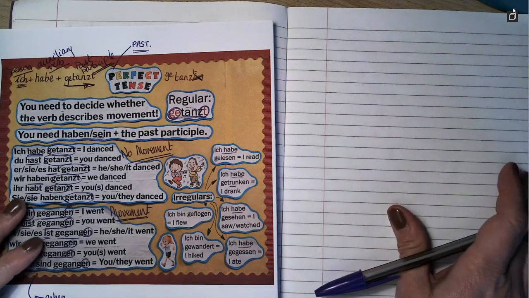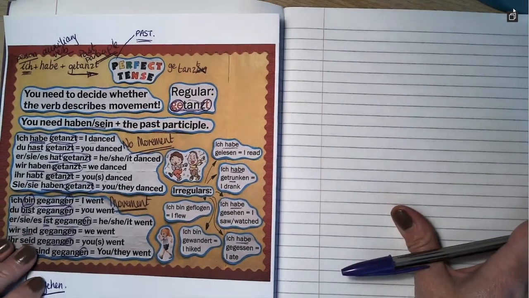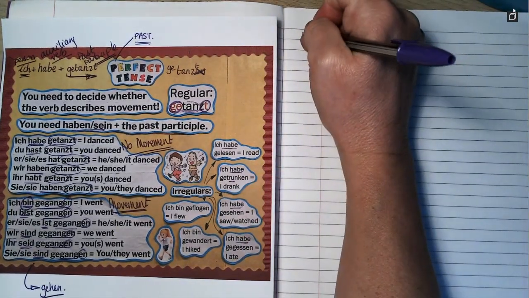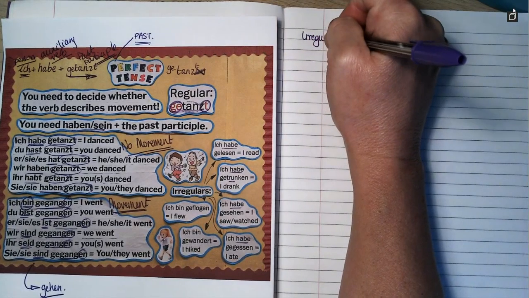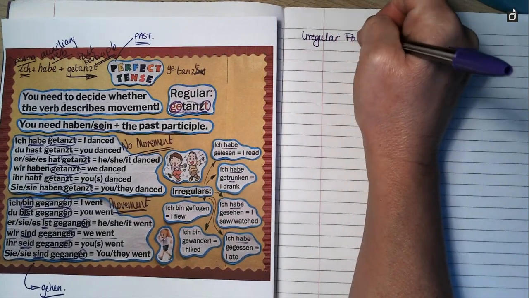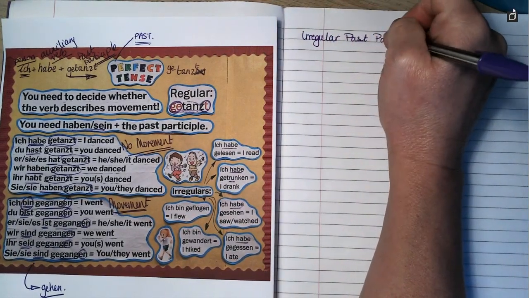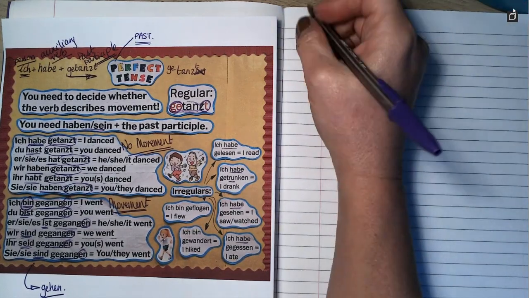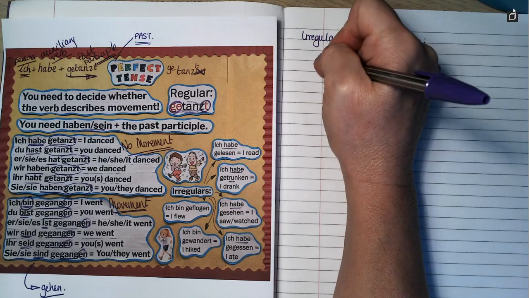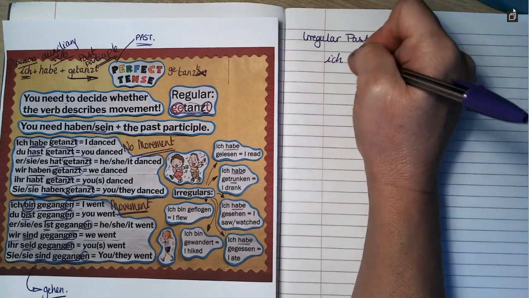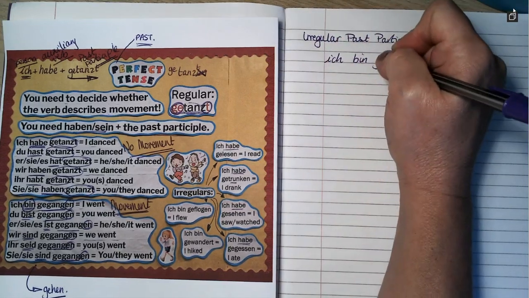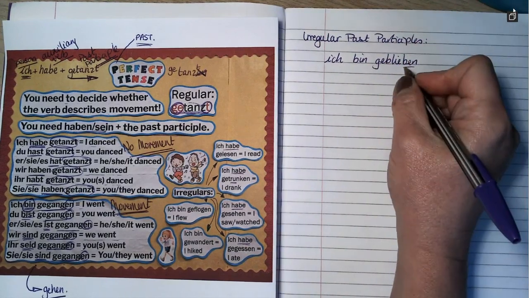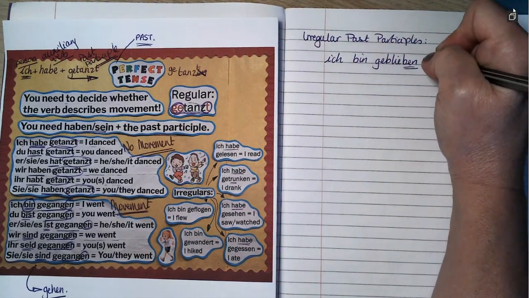Okay, so irregular past participles that you might need. Let's have a look. We would have bleiben, to stay. Ich bin geblieben. Okay, so you can see that ends in an en.